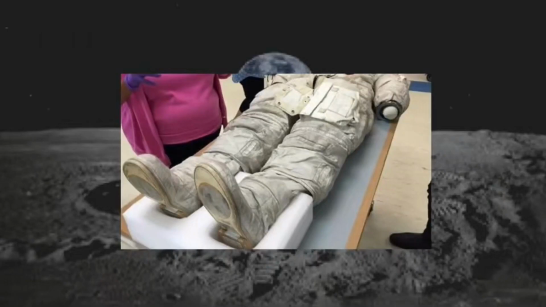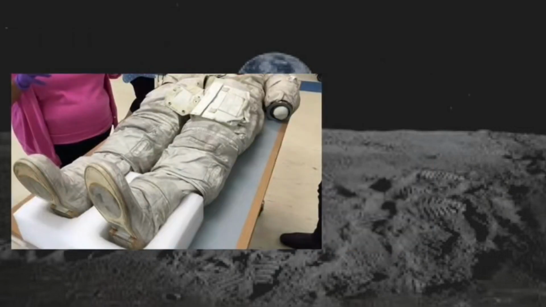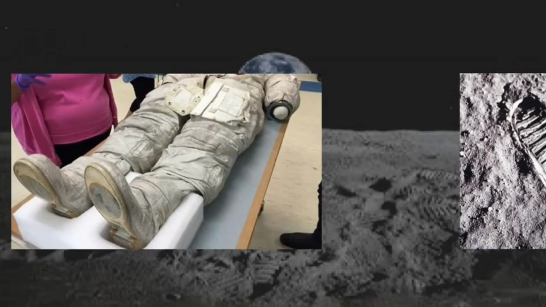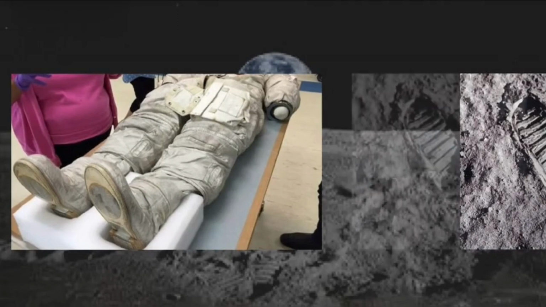There are many such videos, including instances where the flag appears to be fluttering, which is a continuity error. Since there is no atmosphere on the moon, what is the source of the force that causes the flag to move when passing through the camera frame? There have even been exhibitions showcasing the Apollo 11 spacesuit's boot sole, which looks completely different from the footprints Armstrong left on the lunar surface.